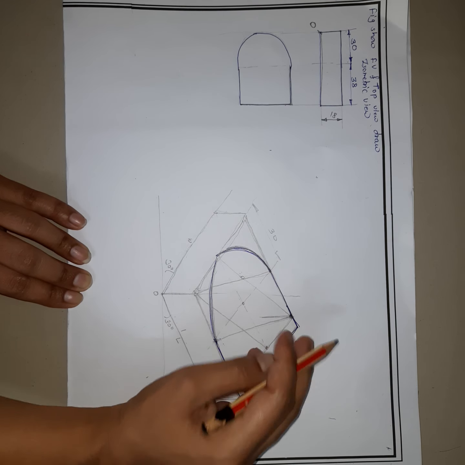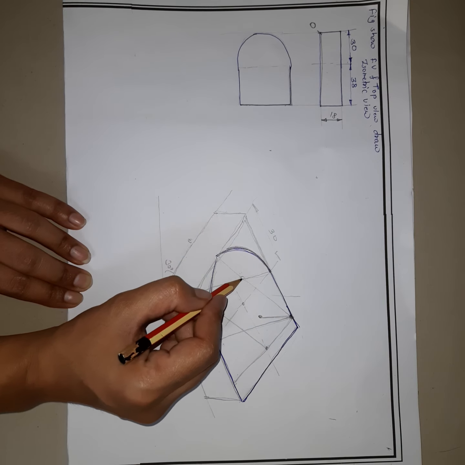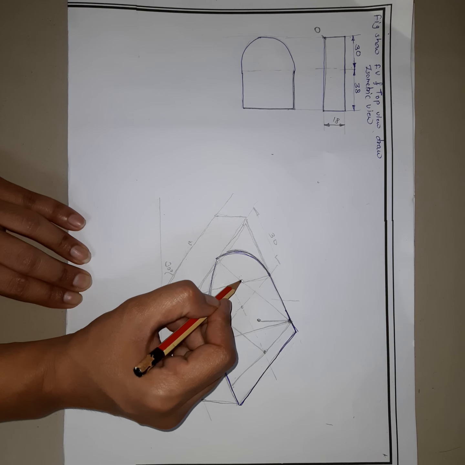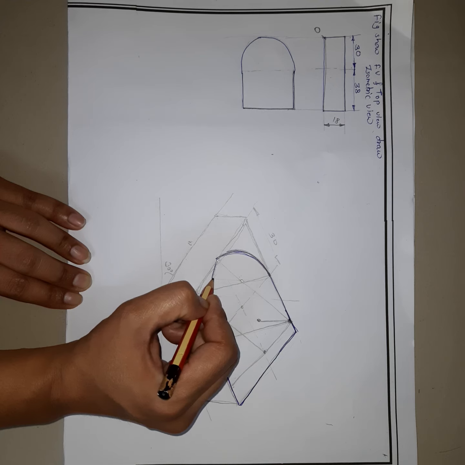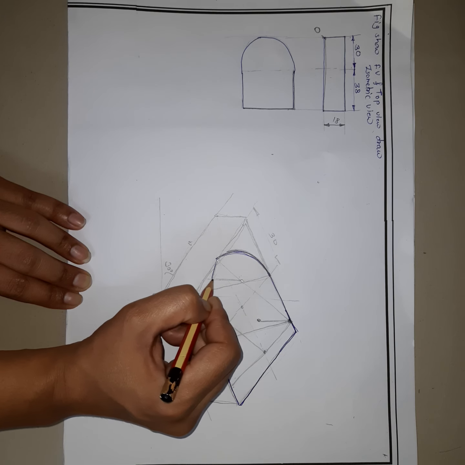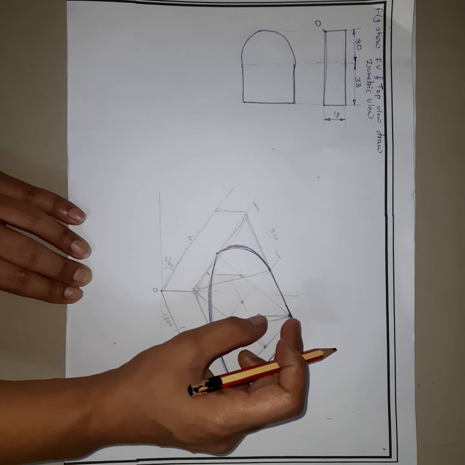So this distance is 18 mm, and you'll get this new center. Similarly, for the second arc, this is the next center, so you have to move this center by 18 mm downward, and you'll get this new center. So 18 mm, 18 mm.